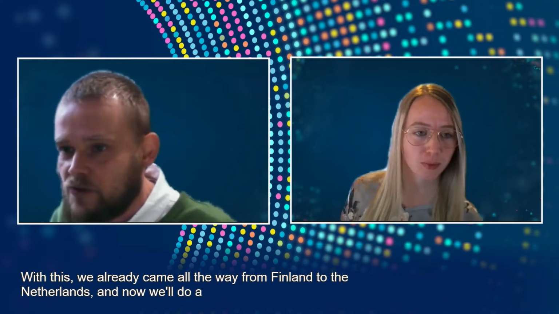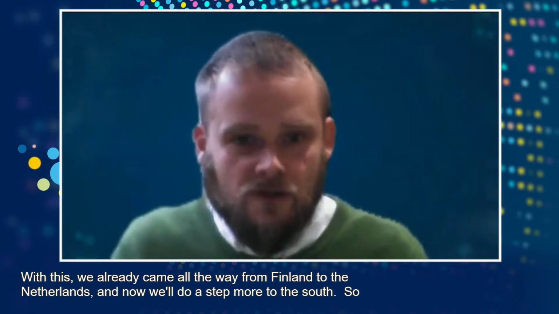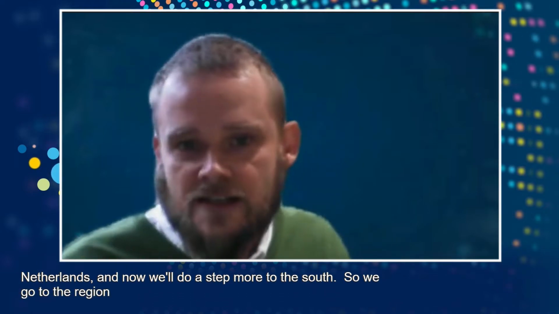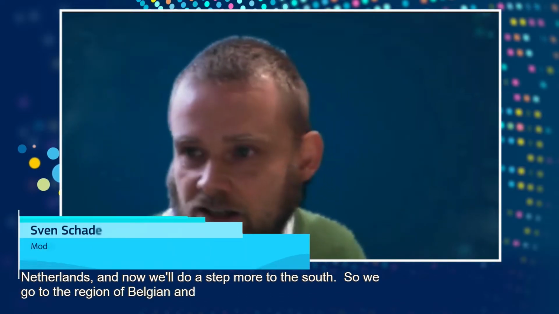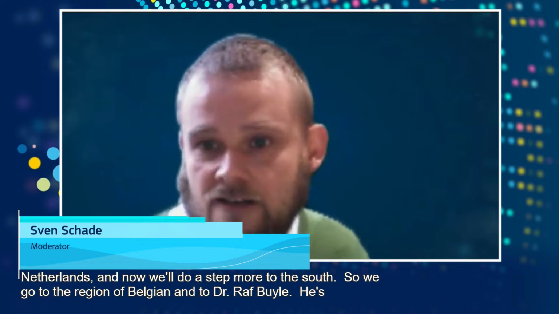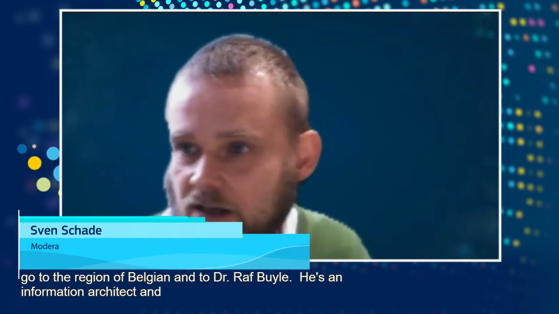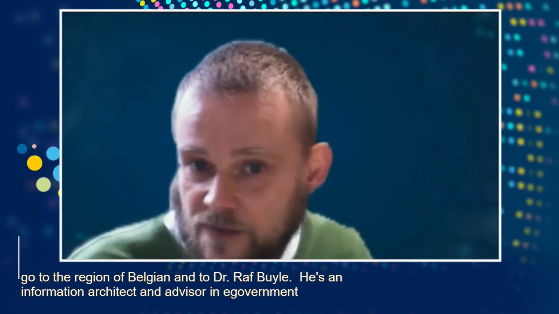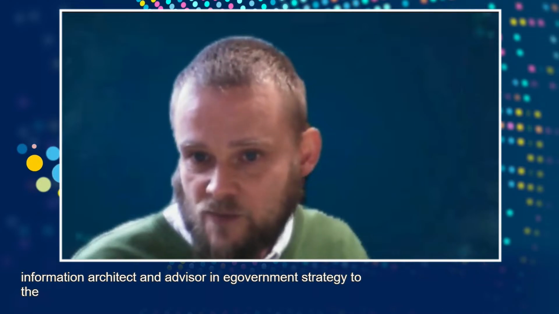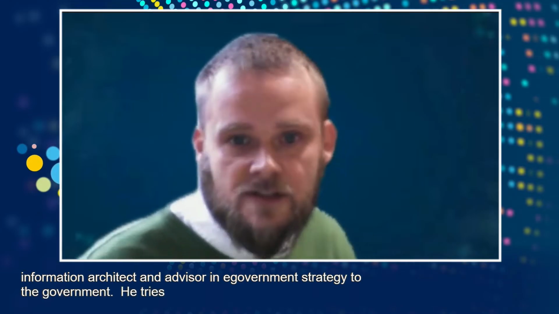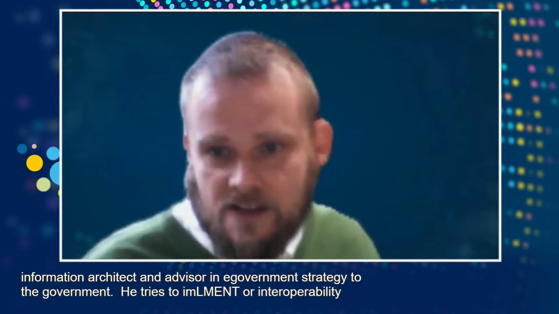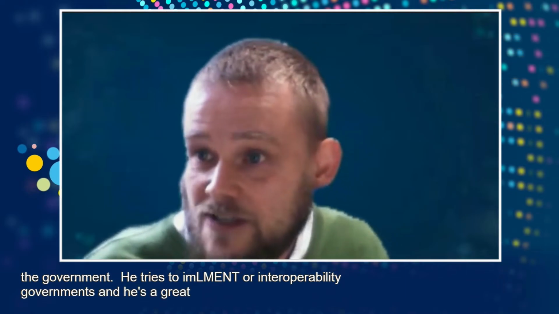So we go to the Flemish region of Belgium and to Dr. Raf Buyle. Basically, he is information architect at Digital Flanders and an advisor in e-government strategy at the Flemish government. So he tries to implement more rational and interoperable e-government, and he's a great promoter of open data, open standards, and open processes.